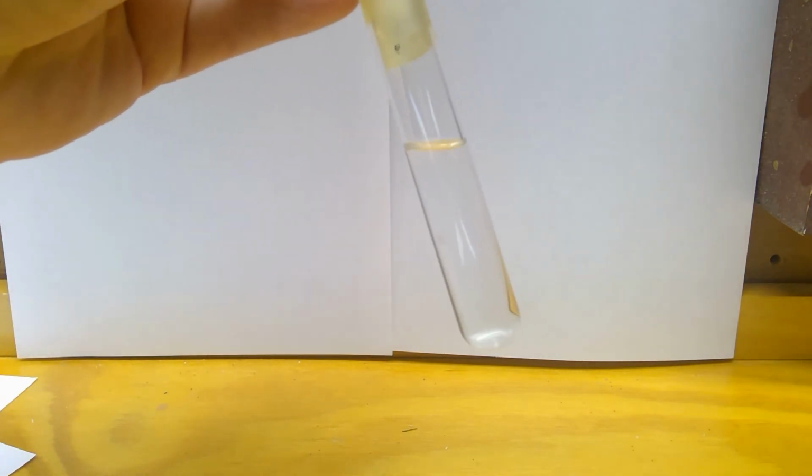Now we're going to do J, where we're doing toluene in water. All right, so again, here's my water by itself. This is toluene by itself. Again, just two clear liquids. And now this is them mixed. Okay.